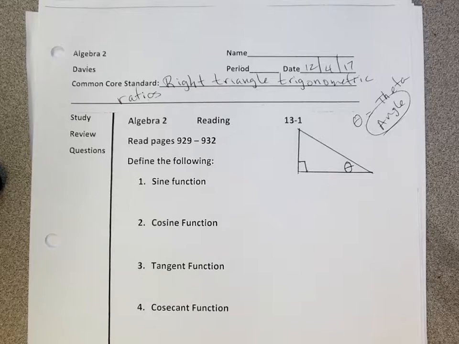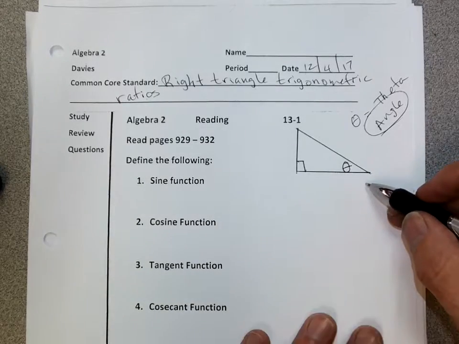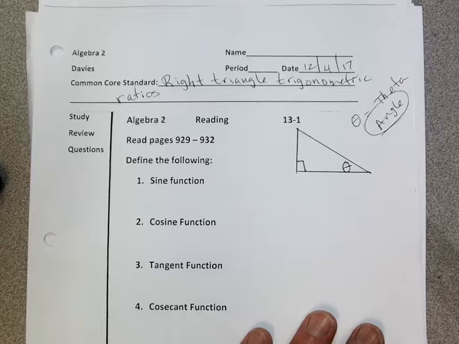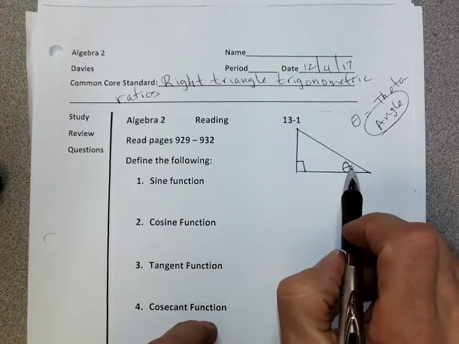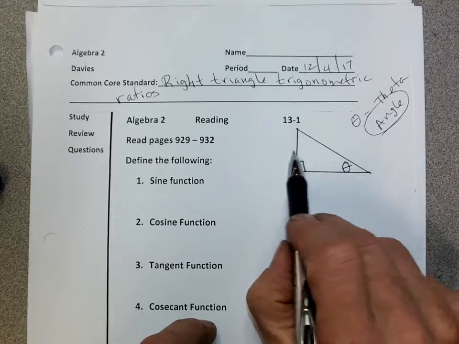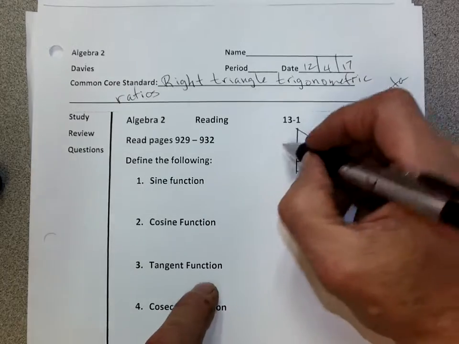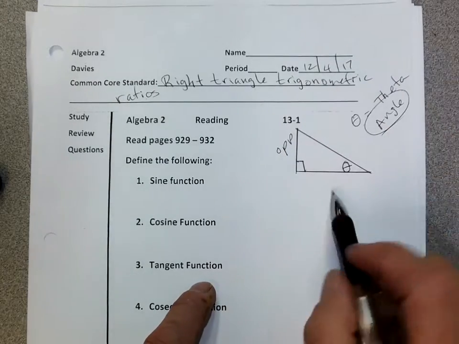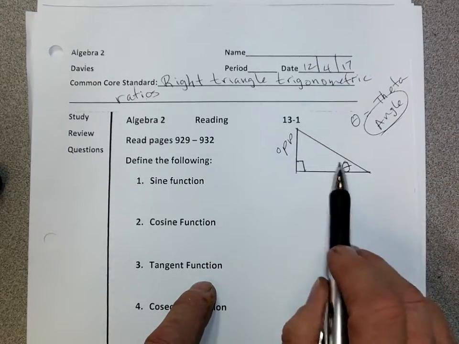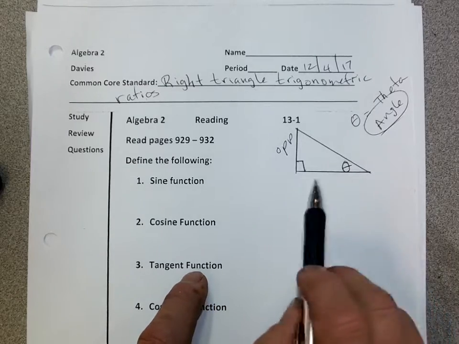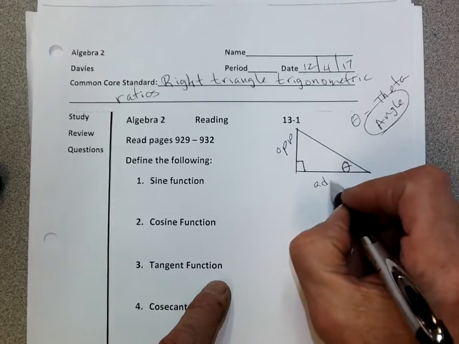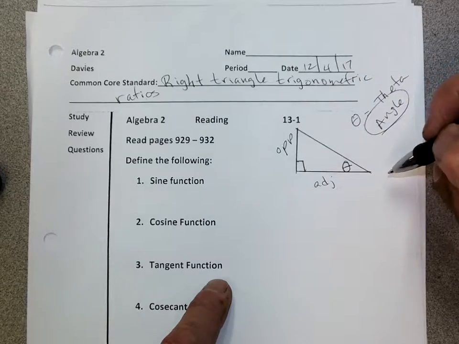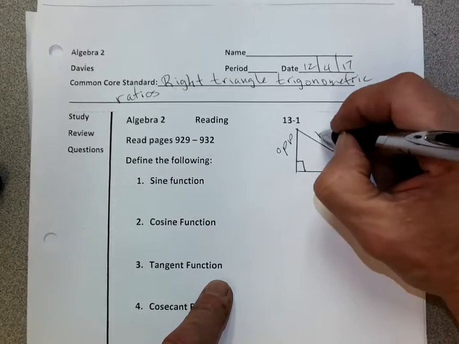So if this is my angle, we need to get those words up there. From the angle, watch real carefully. We know this side is directly opposite, so this is my opposite side. From this angle, this would have to be my adjacent side because it's next to it. And of course, the longest side in a right triangle is always the hypotenuse.